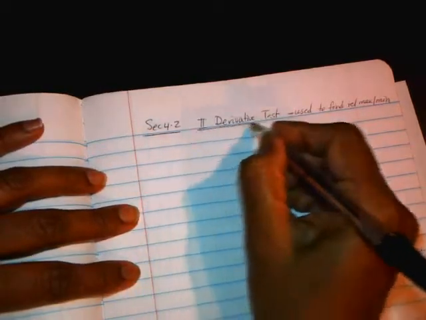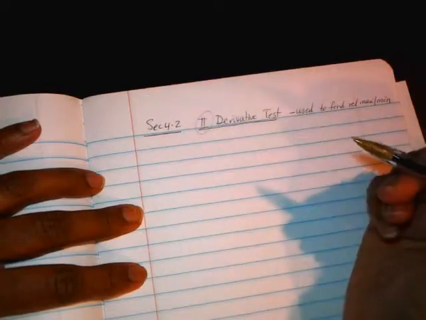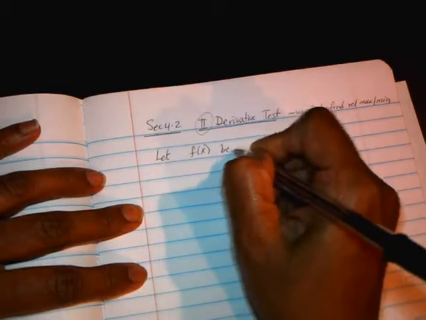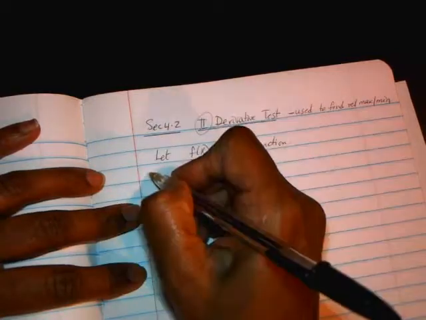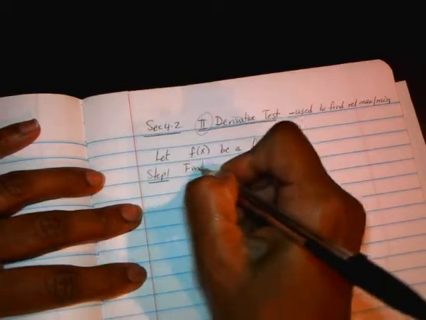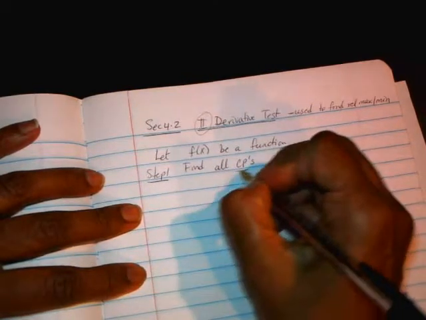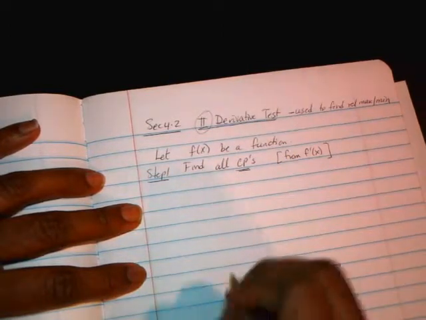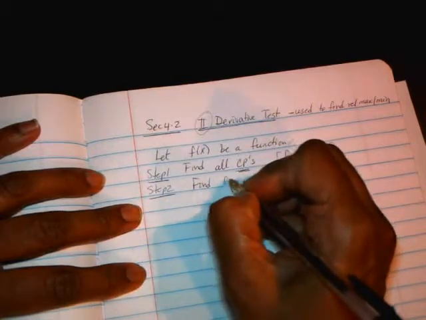So in order to be able to do that, how do we use the second derivative test? Well, the second derivative test uses the idea of concavity. Okay, so let's say f of x is given, and f of x be some function. To use the second derivative test, step 1, first thing is find all critical points. Now we need to go back a section for this. Critical points are from the first derivative, from f prime of x. Okay, and the next step, find f double prime of x.